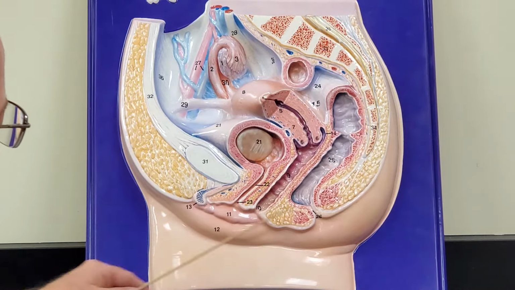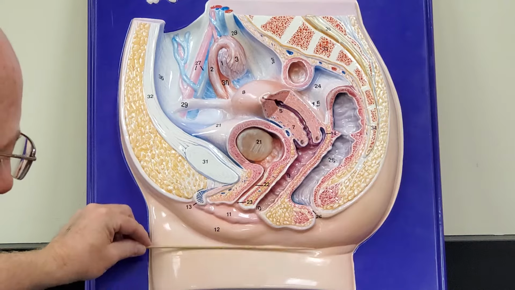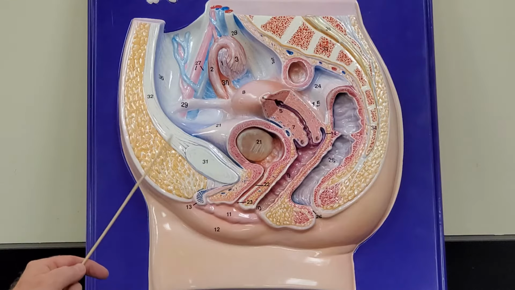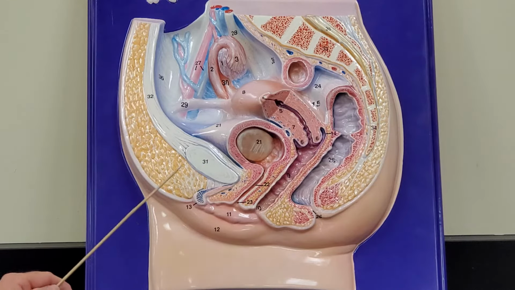So now, this is a female cut in a mid-sagittal section. Here's a little bit of the leg. And one of the first things you can see, this is the pubic bone, and this is the muscular wall of the abdomen, the abdominal muscles.